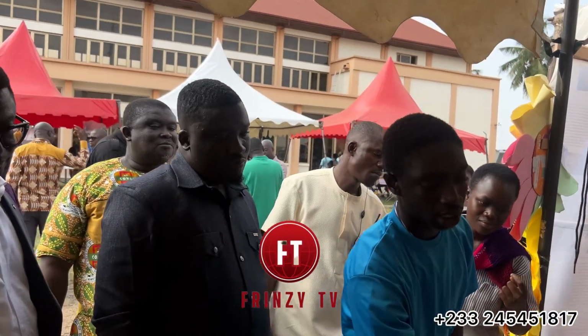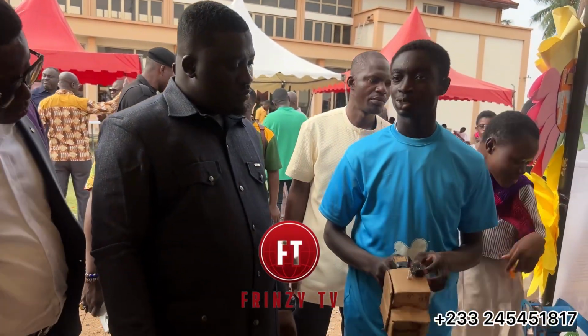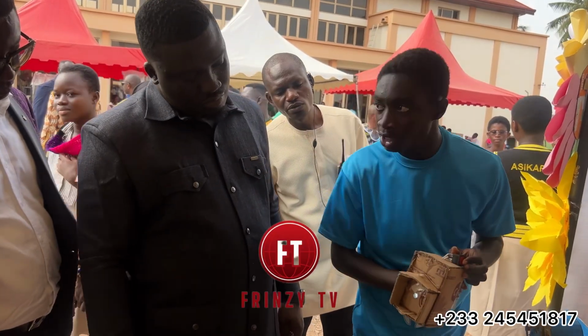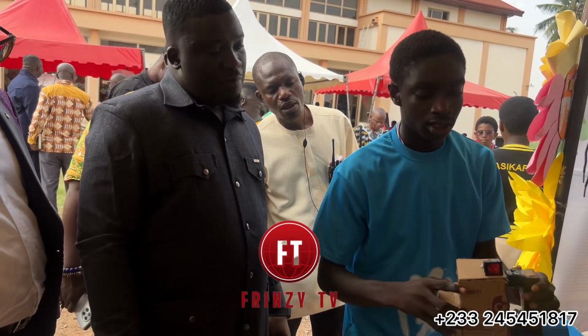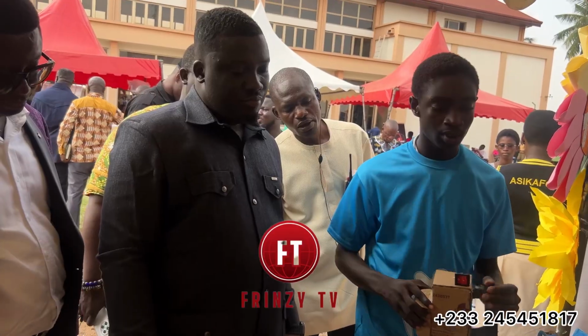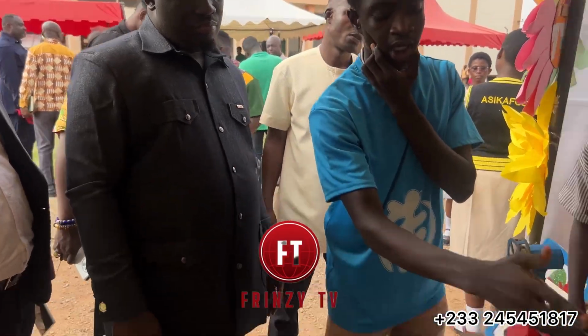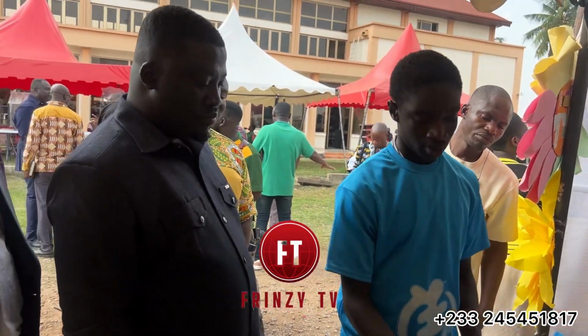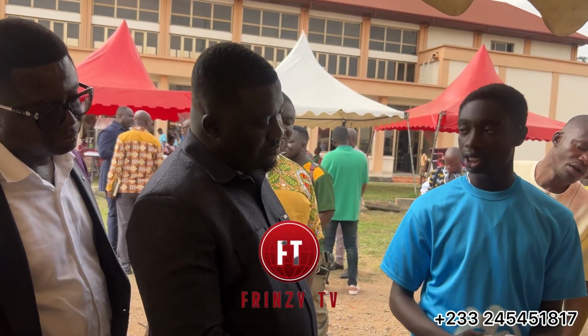This one is torchlight. Torchlight helps us to see. The battery power is battery. Yes, please. So these ones are shapes that help us to make force. So this one, you can make sandals.